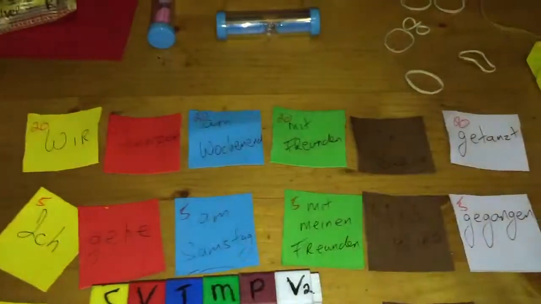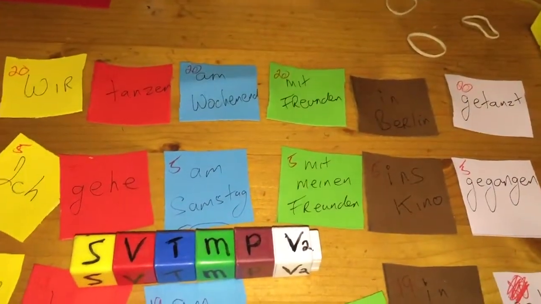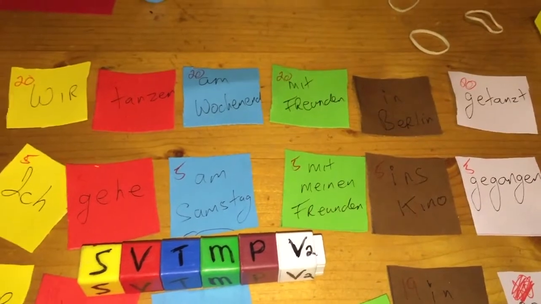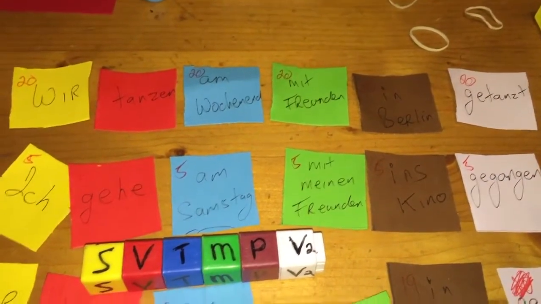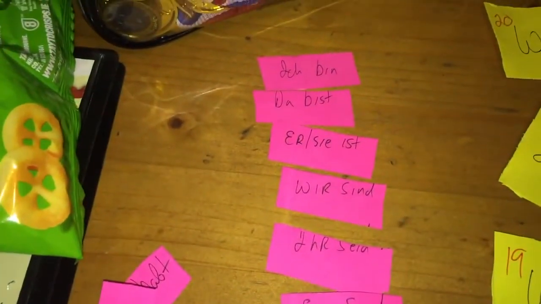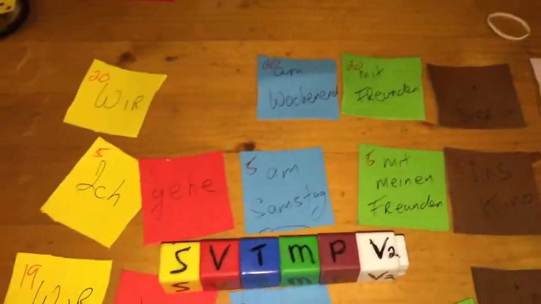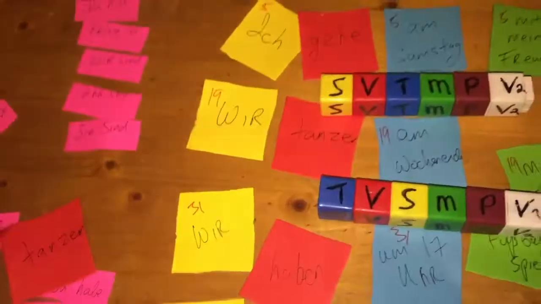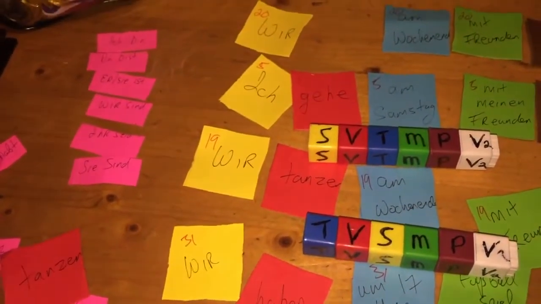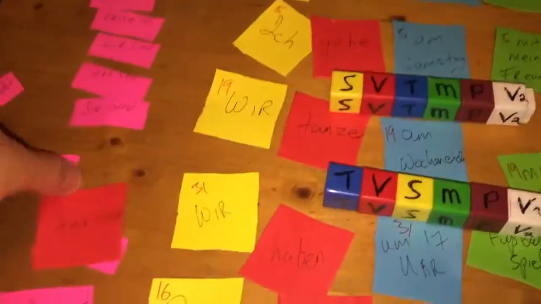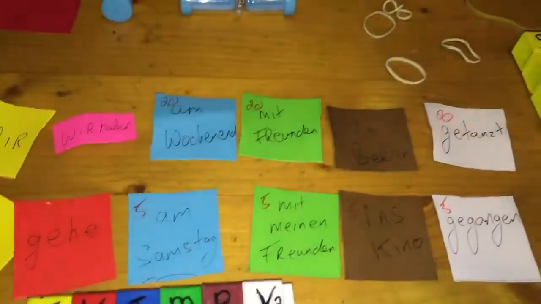Wir tanzen am Wochenende mit Freunden. Okay, the past tense of tanzen is getanzt. We need to figure out, is it haben or sein? Okay, you're going to use haben. So what I've done is that in pink each student would have the list of ich bin, du bist, er, sie, wir sind, ihr seid, and likewise for haben. So again, mechanically thinking through what they're going to be doing, they're just going to replace tanzen with, and because it's wir, they're going to go to wir haben. Okay? So wir haben am Wochenende mit Freunden in Berlin getanzt.